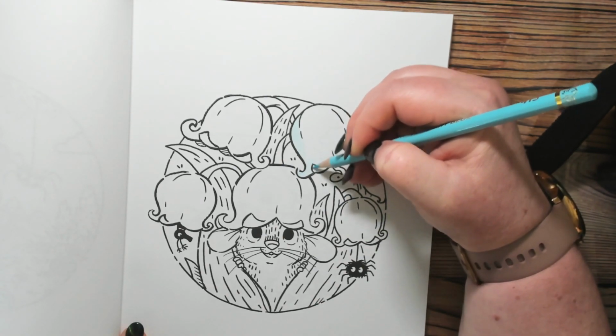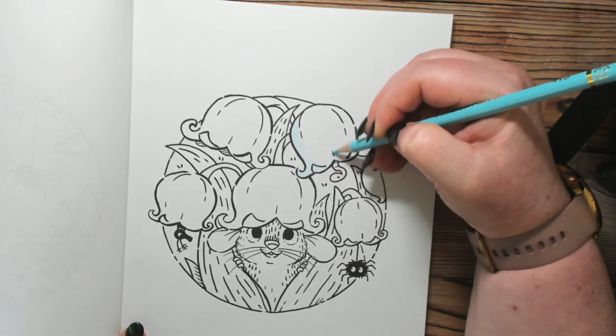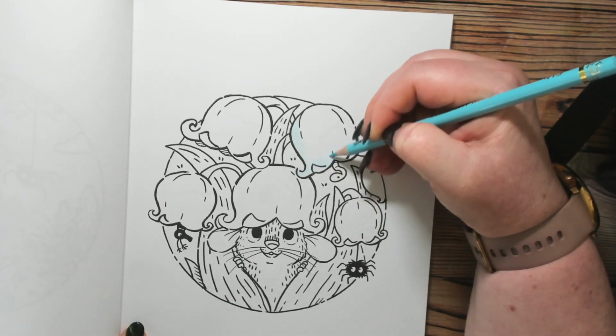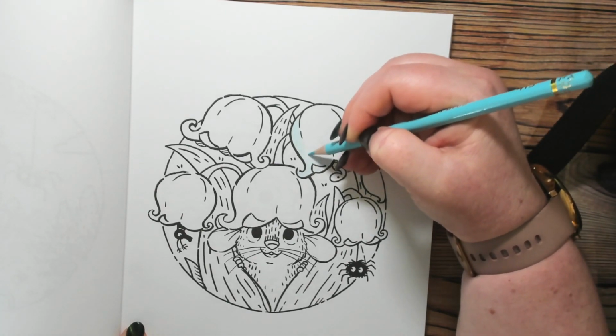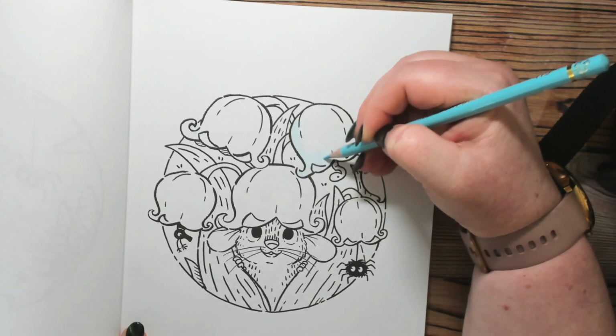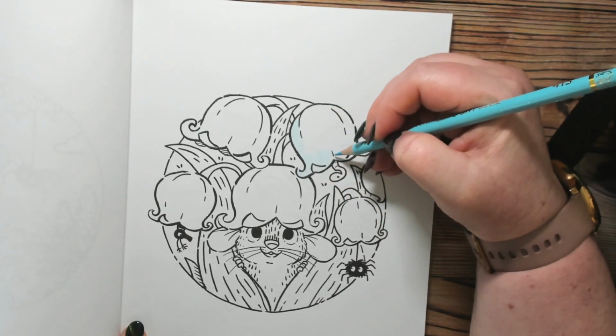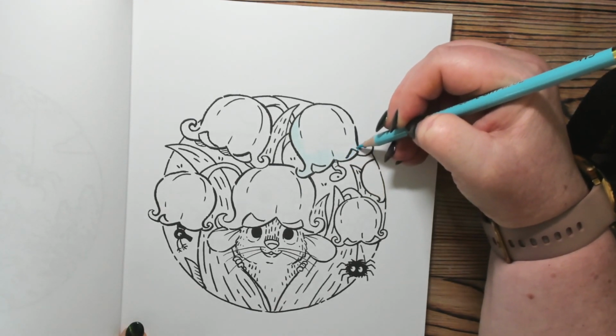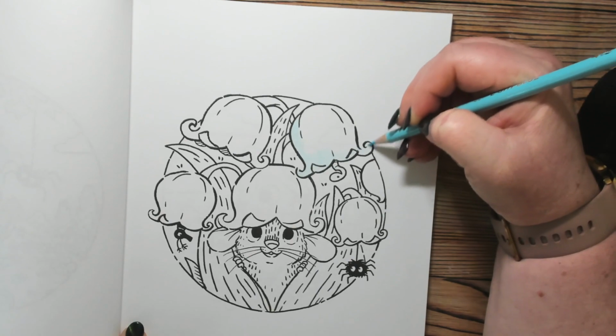I have not zoomed in as far as I was before, just so that I don't cover the page with my hand so you can actually see what I'm doing.